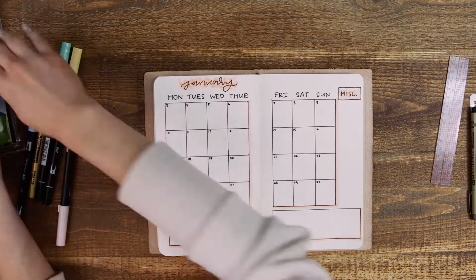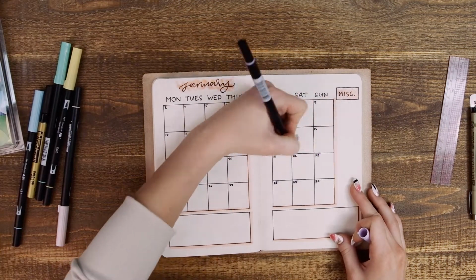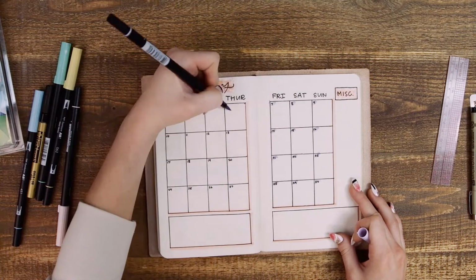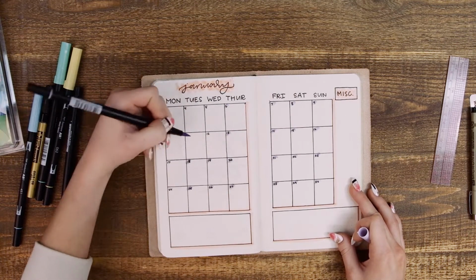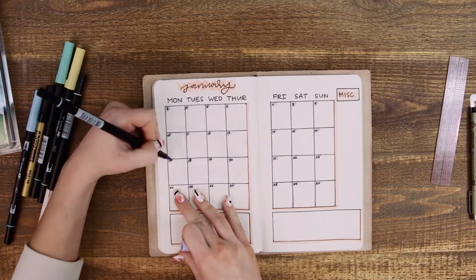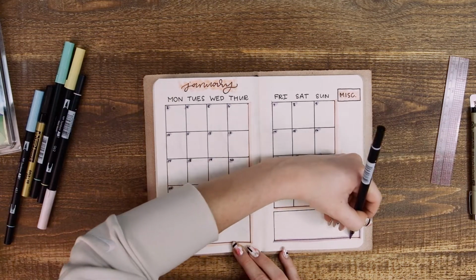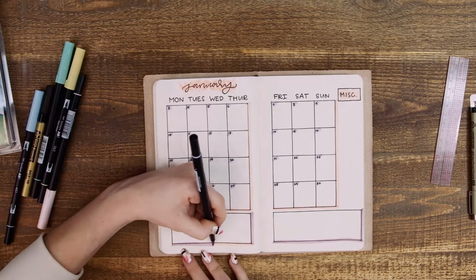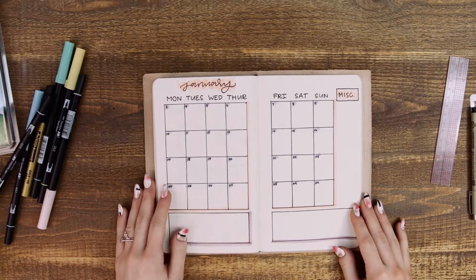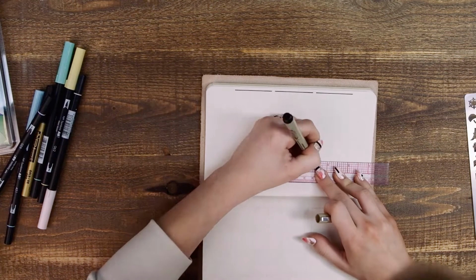And then lastly, I'm just gonna highlight the dates in a really light purple shade to give a little more body to the page. And that's really all I'm gonna do. I'm just keeping it really simple for you guys, just to show that you don't have to put any kind of crazy drawings on every single bullet journaling page, and it can be really pretty if it's just simple as well.